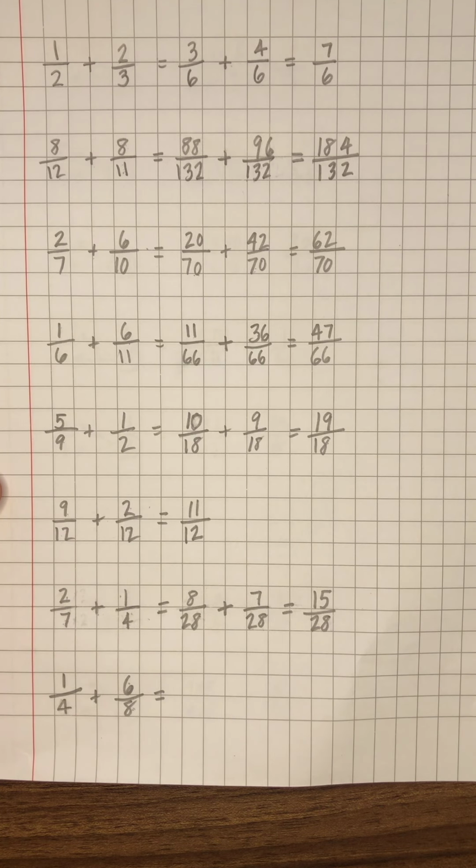We could just find the lowest common denominator, the smallest number that both 4 and 8 share. Our multiples of 4 are 4, 8, 12, 16, and our multiples of 8 are 8, 16. So look, they both share an 8, and they both share a 16. If you multiply them together, they both share 32 also. But 8 is the lowest. So we could just keep 6/8.